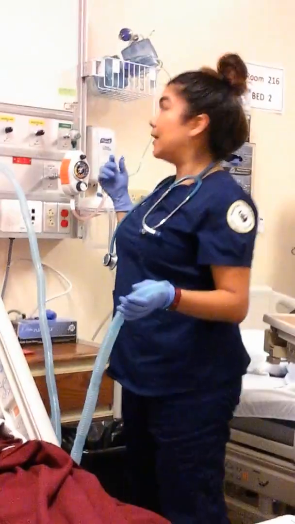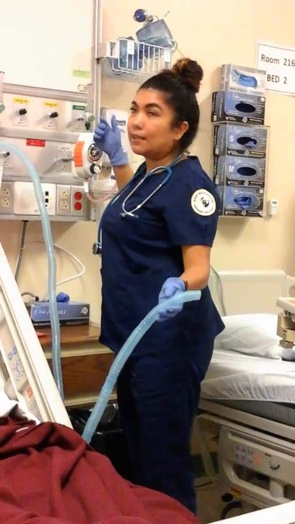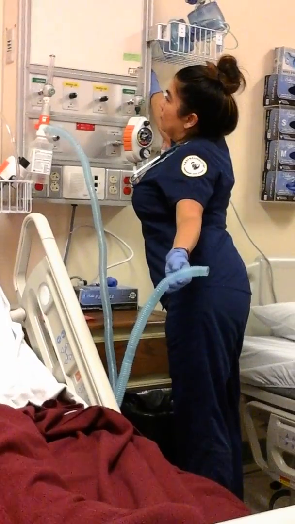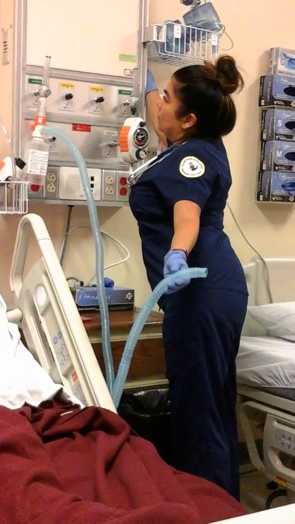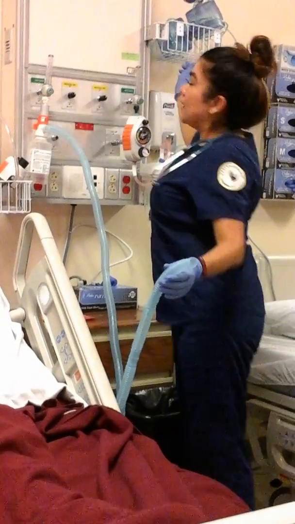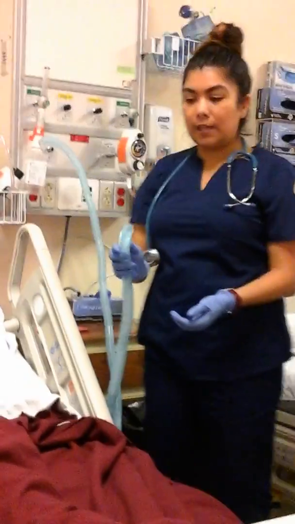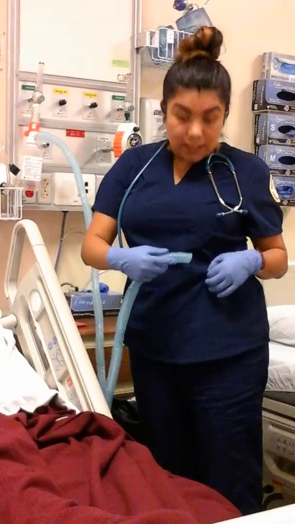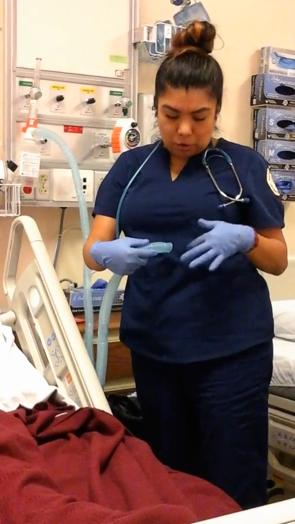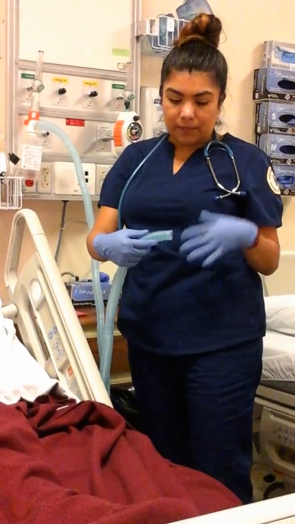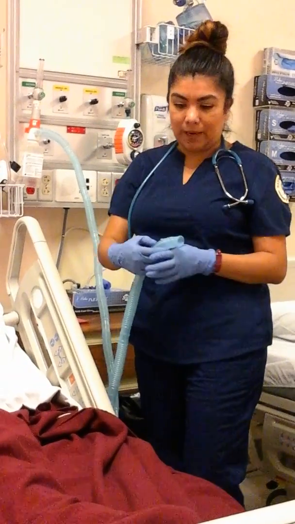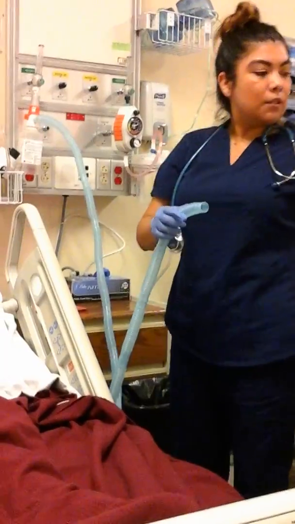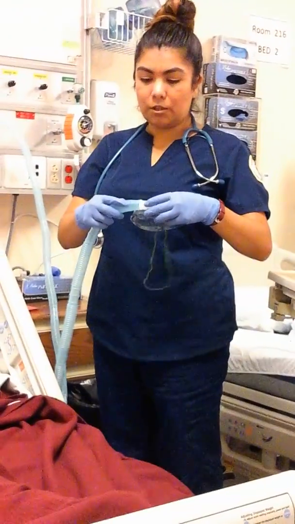Then I'm going to go ahead and turn it on. And again, we want to put it at the 8 liters. Then you just want to make sure that you can feel the mist, or you can also put it against your shirt and it's going to show the aerosol mist that's coming out. Okay, so you can make sure that it's properly working. Now you're going to add the aerosol mask.